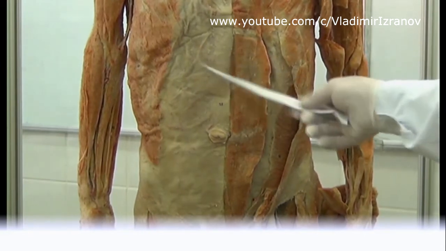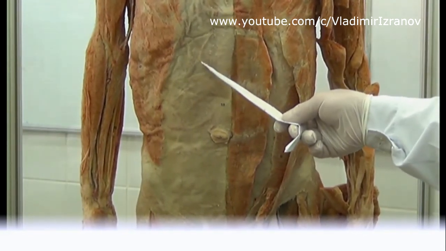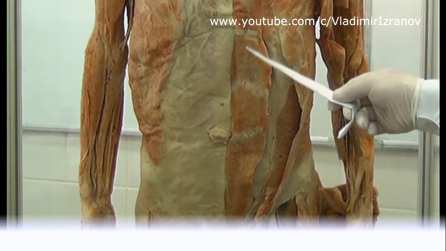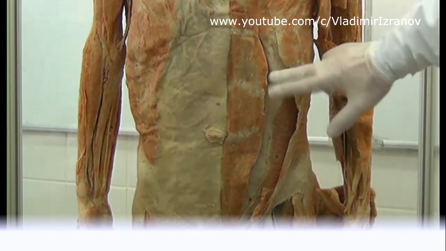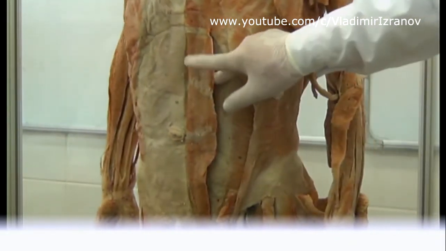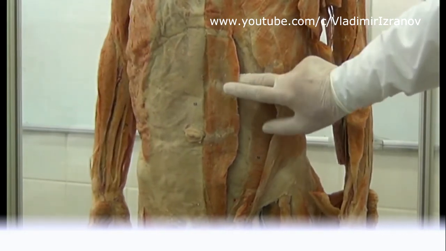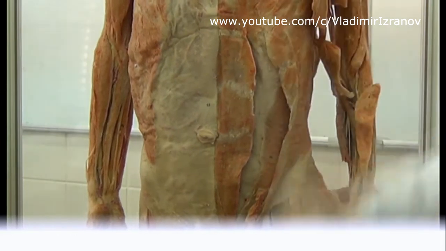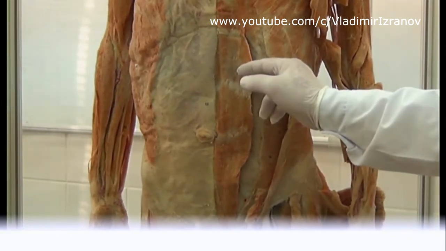One of them is aponeurosis of musculus obliquus abdominis externus, and the second, or the half of the second, is aponeurosis of musculus obliquus abdominis internus, which divided into 2 laminae, like my fingers, which covered this muscle from the anterior and posterior side.